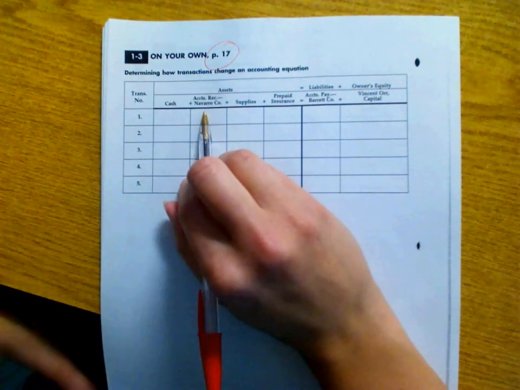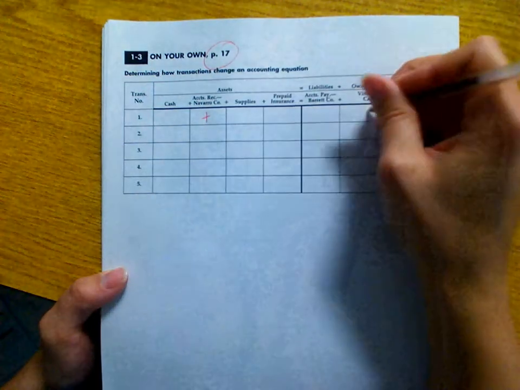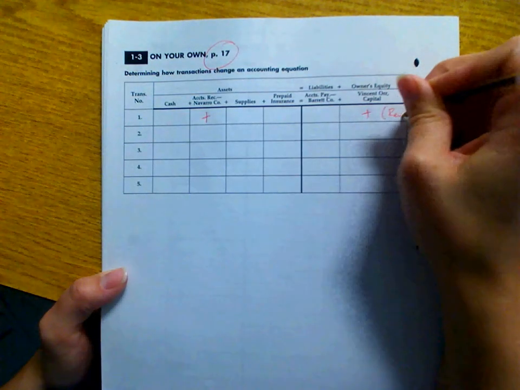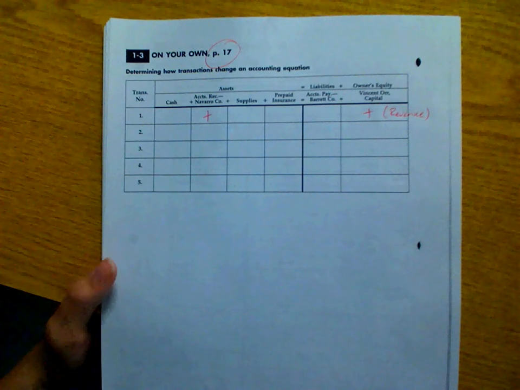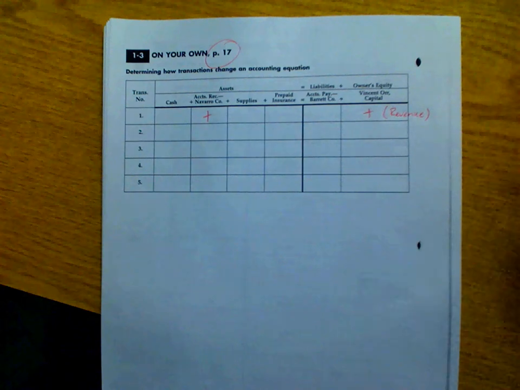And that will increase our owner's equity, because remember, accounts receivable is a revenue, and revenue is going to increase. So if we increase, you don't have to write revenue, but we're going to increase due to revenue. Does that make sense to everybody? Okay. Number 2, received cash from sales.